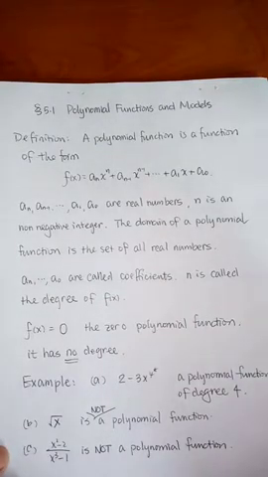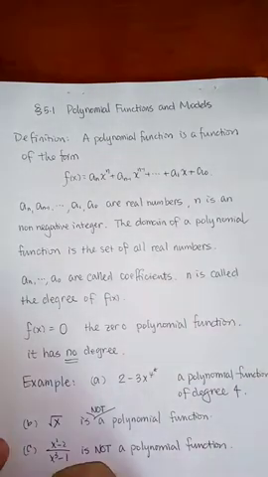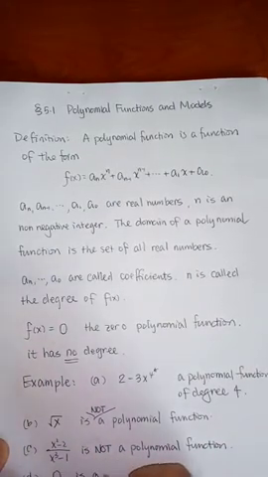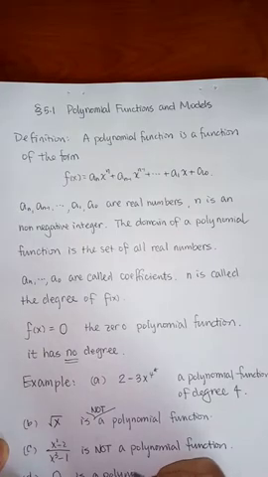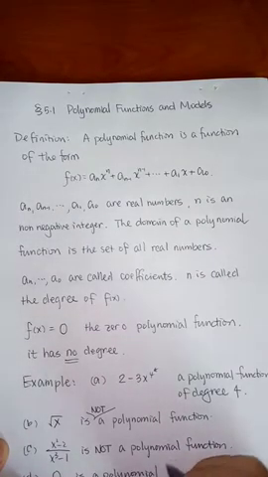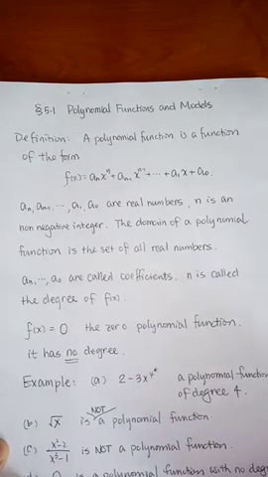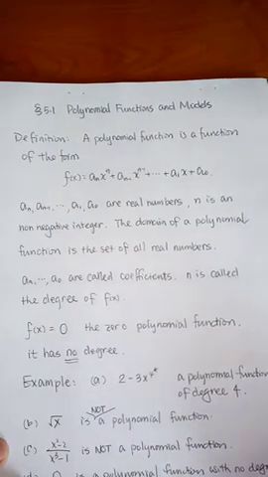And of course, the zero function is a polynomial function with no degree, with degree unassigned.